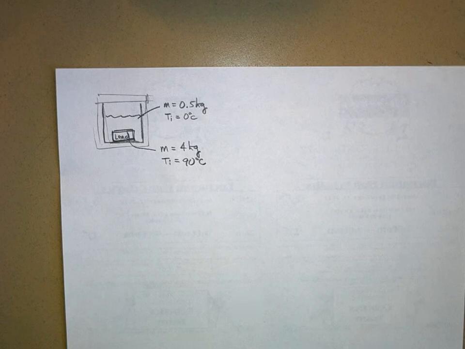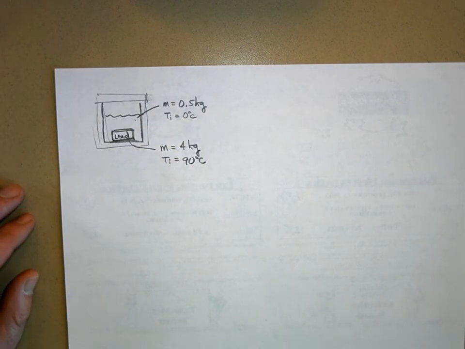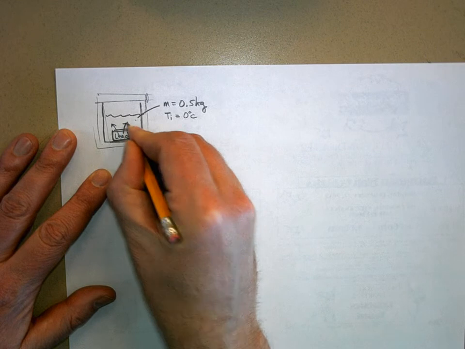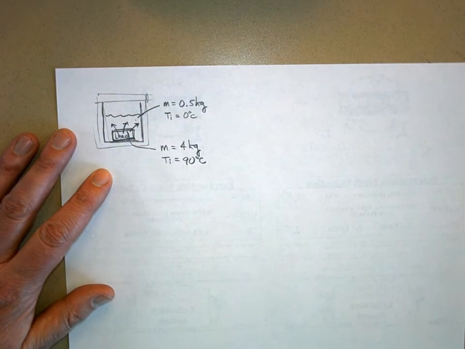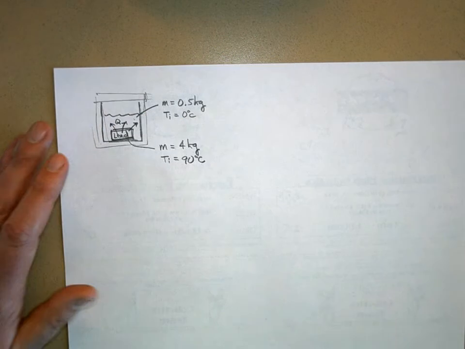The lead is going to do what? It's going to give off heat to the water. The random motion of the lead molecules is going to bash into the water molecules and speed them up, adding to their average kinetic energy, adding to their temperature. So the water is going to get warmer and the lead is going to get cooler. So we're going to get heat transferring out. There are those arrows again showing the transfer of energy. This represents the heat transferred out.